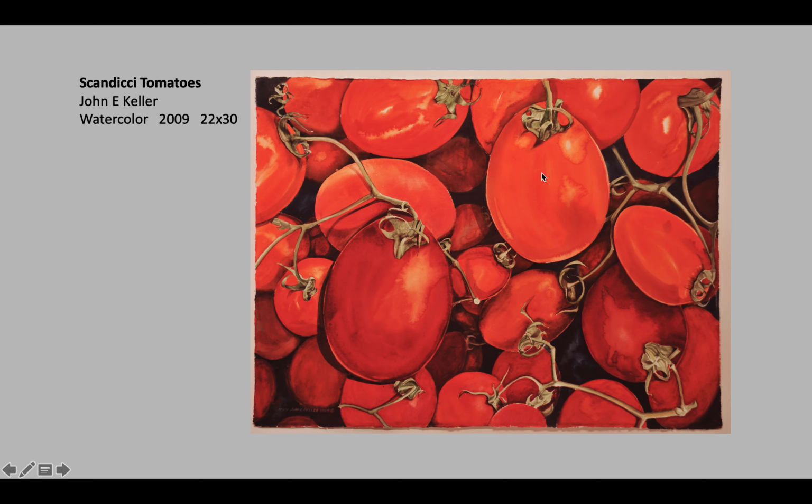Each one of these tomatoes took about 20 seconds to paint, 30 at the most, because that's all the time I had. So I would moisten the area, very quickly drop the paint in, and in some cases dropped water in. This was an area where I avoided painting this. I just let the watercolor run.